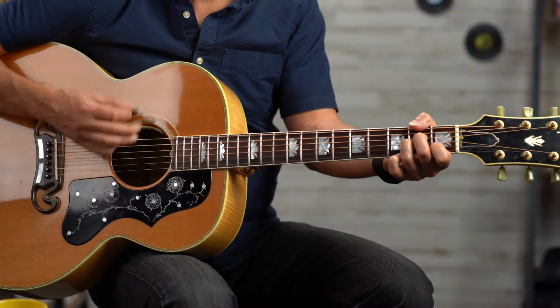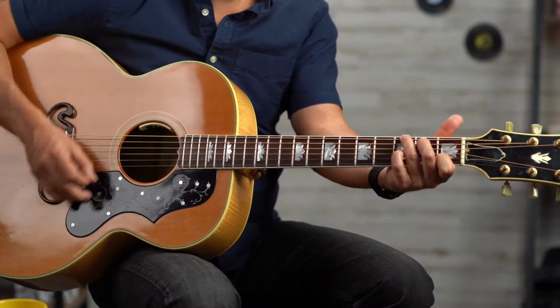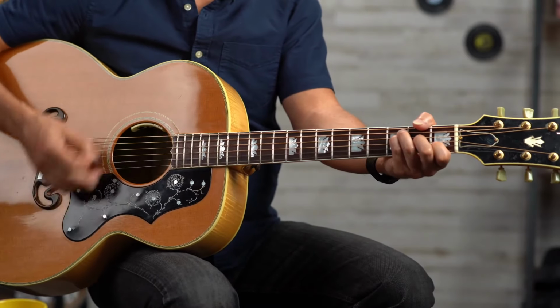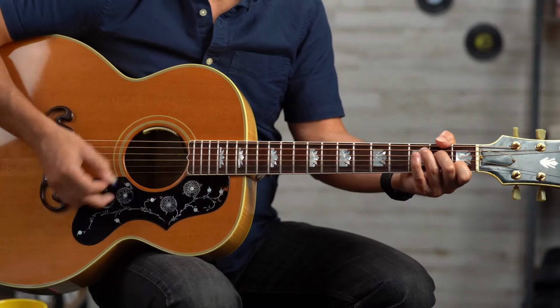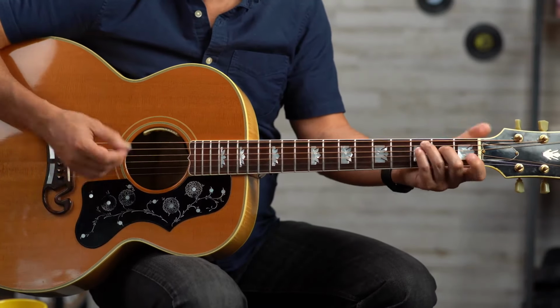Now, we could do this on the first string, we could do it on the second string. Does not matter, it could be 2 notes, it could be 3 notes. You could decide to do it one time, like, or you could go many times.